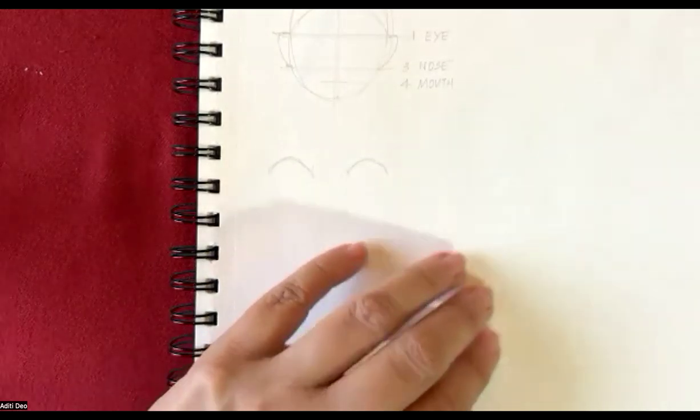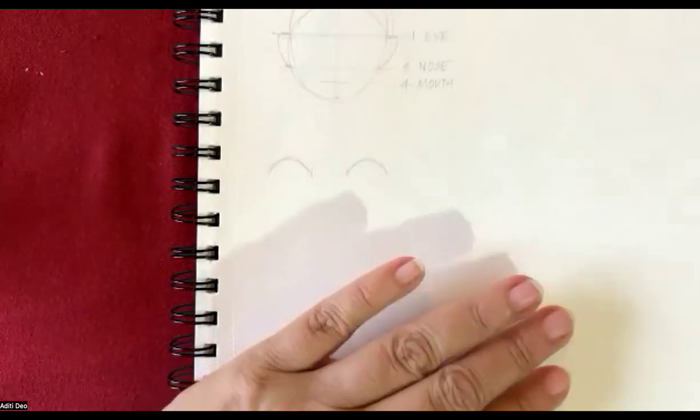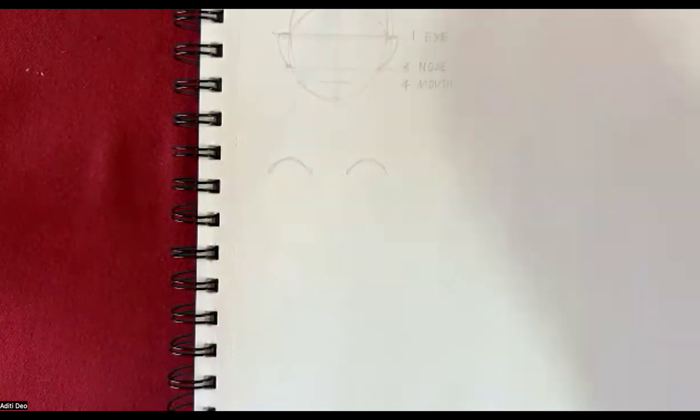Shali, while you're drawing, please hold the book. Then your line becomes a little smoother.